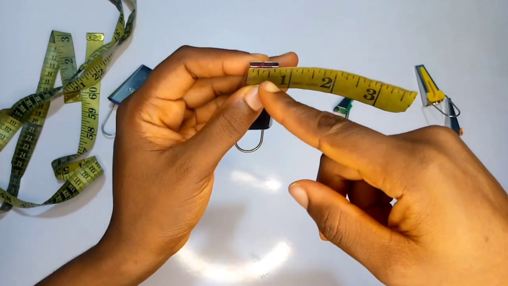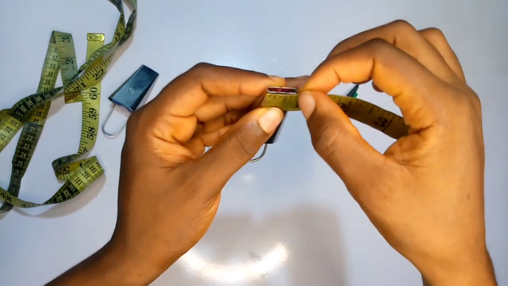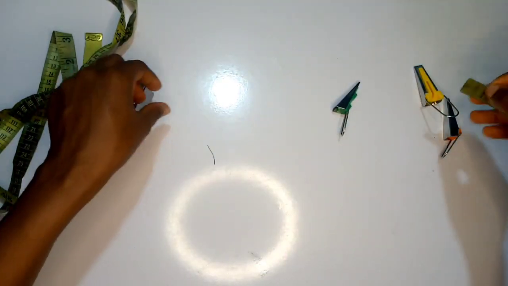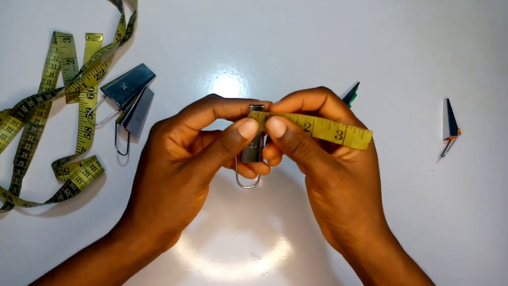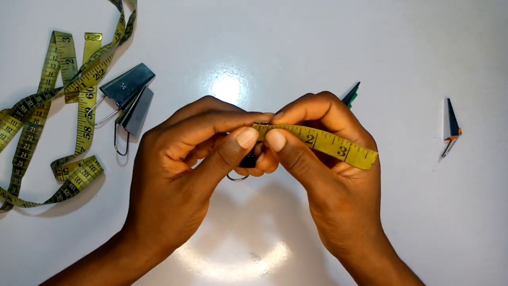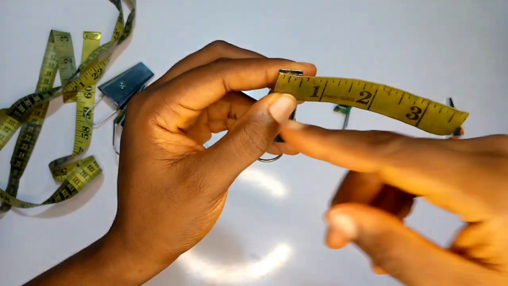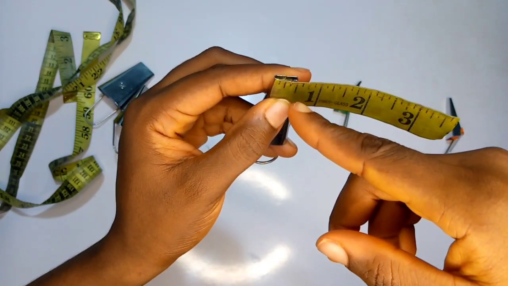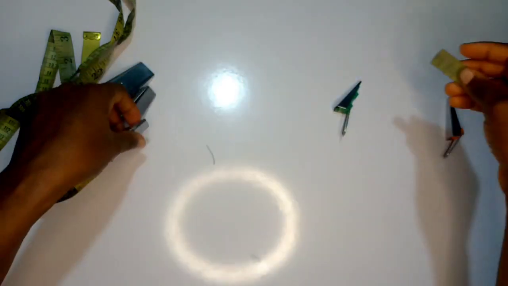You can see 1, 2, 3, 4, 5, 6. 6/8. For the 12 mm, 12 mm is half inch. See, 1/2 inch. That is 4/8. 1, 2, 3, 4. 4/8.